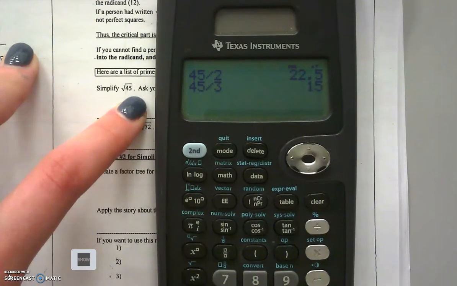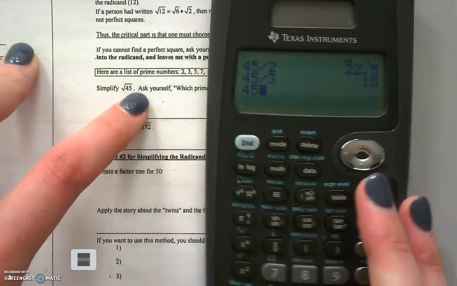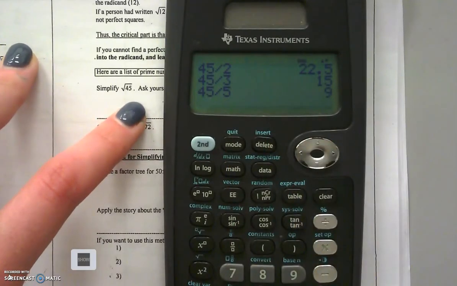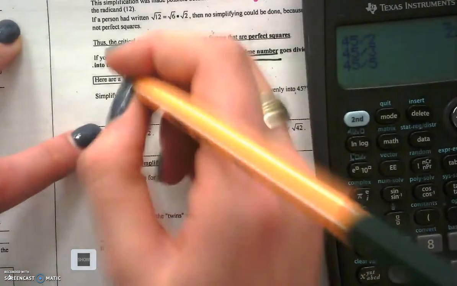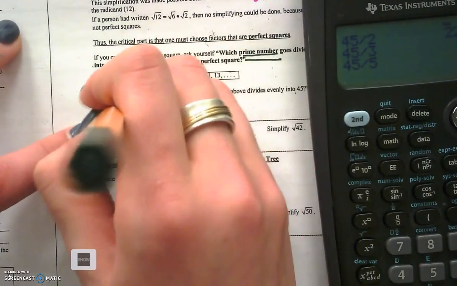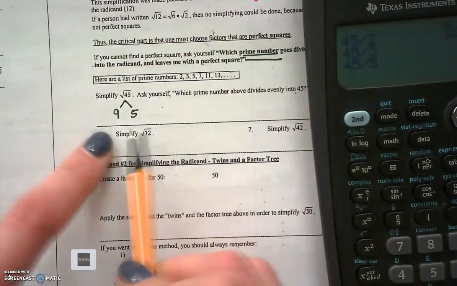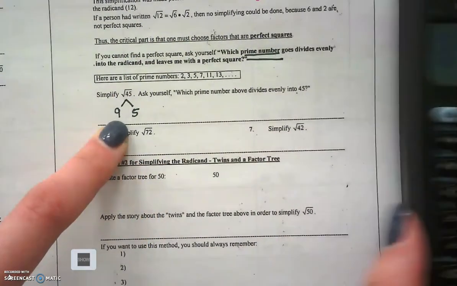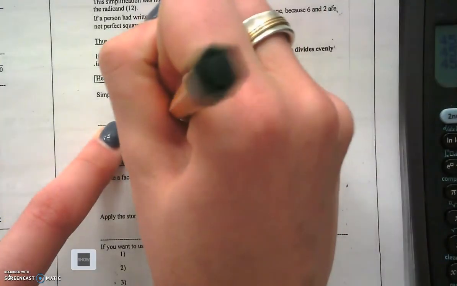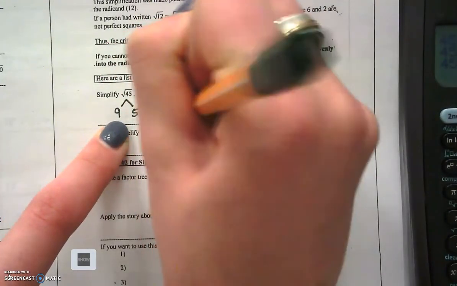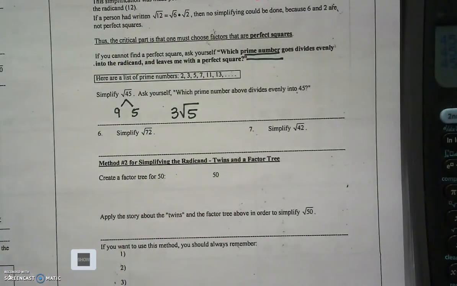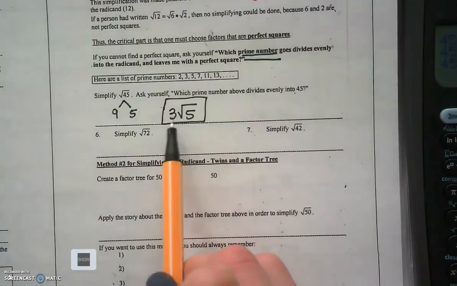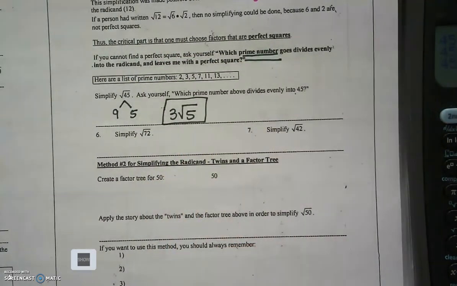That answer is no. So I'm going to take 45 and divide it by 5. That gives me 9. 9 is perfect. So I'm going to write here, I like to make it a tree, 9 times 5. Well, what is the square root of 9? It is 3. 3 times 3 gets you 9. So I'm going to write this 3√5, and this is your final answer. Remember, your perfect thing came out front, imperfect stays inside the house.